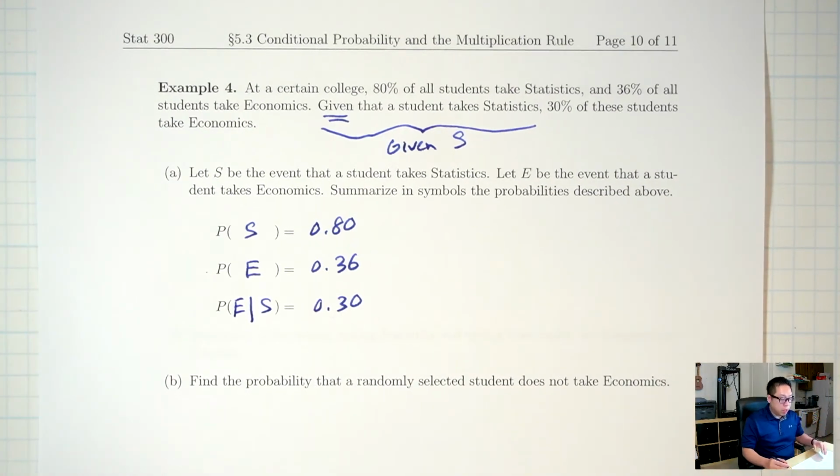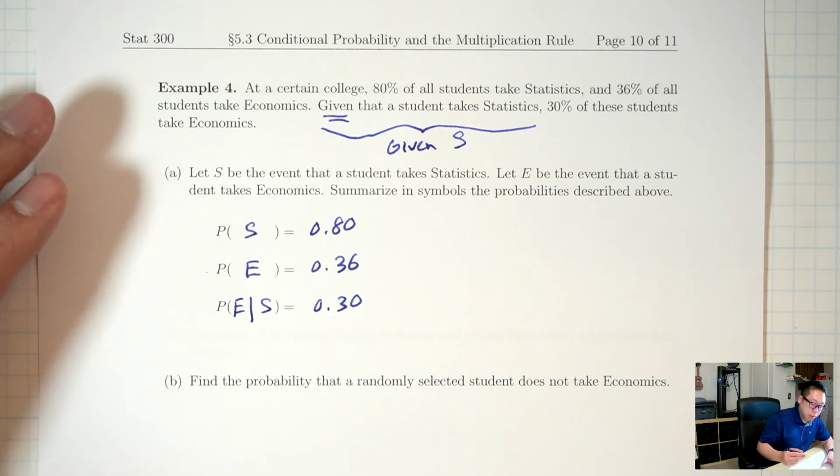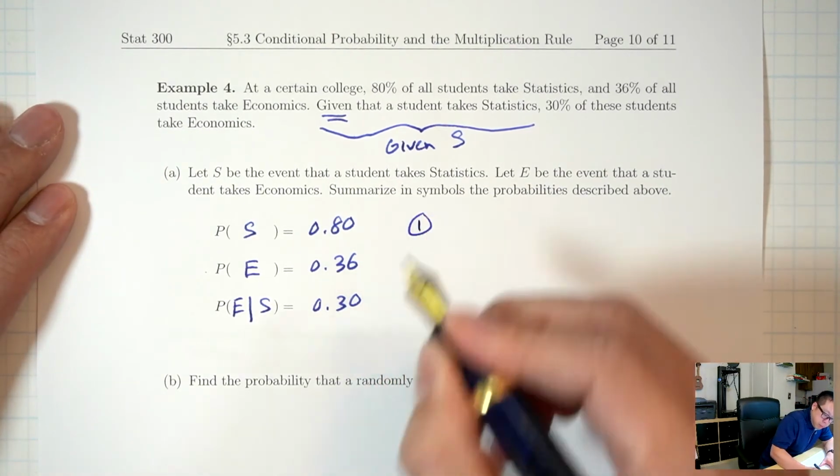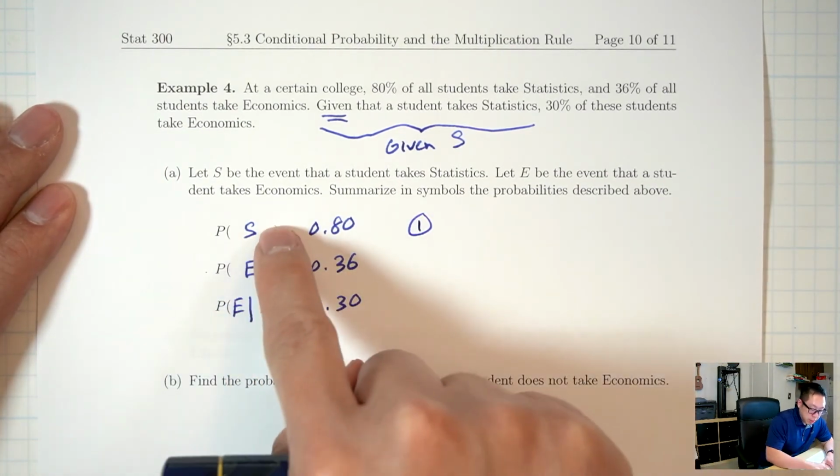Okay, and then from here, we're going to need those three formulas. So I'm going to write out those three formulas. I'm going to write them using S's and E's.